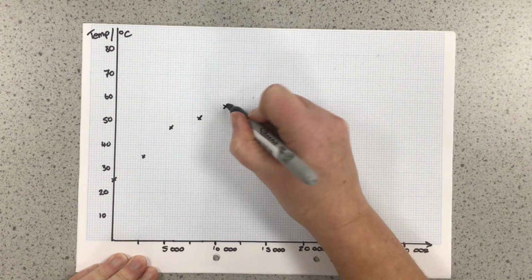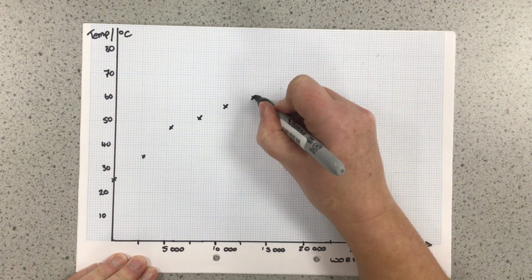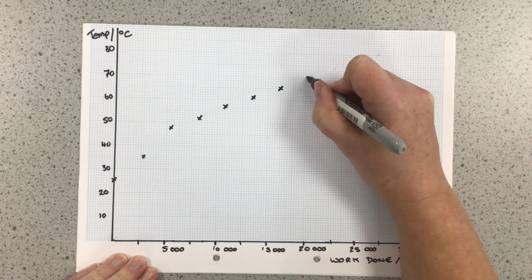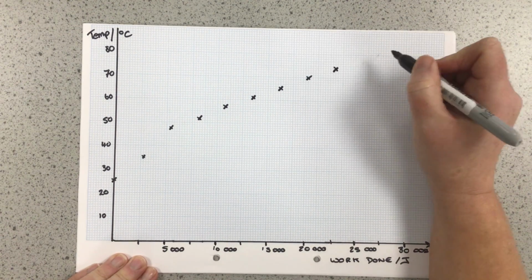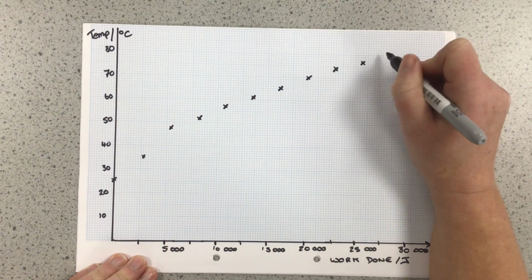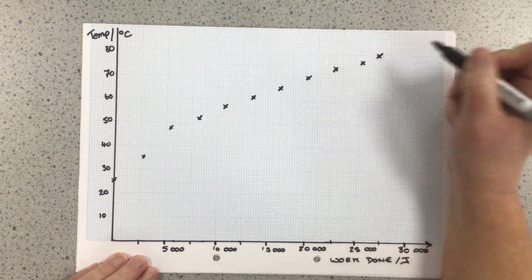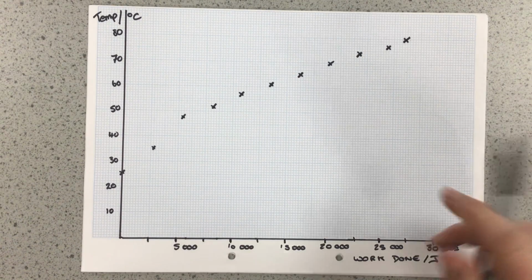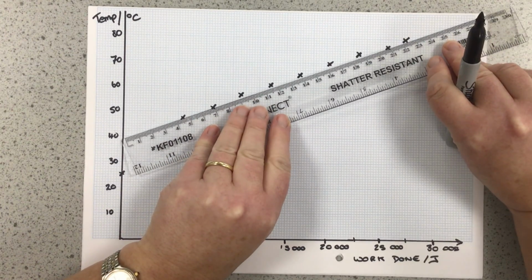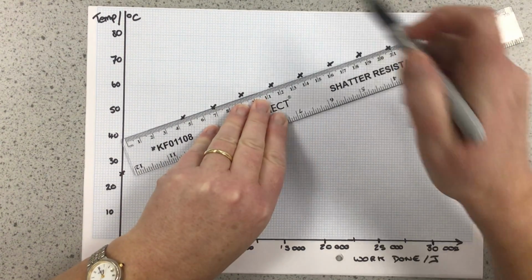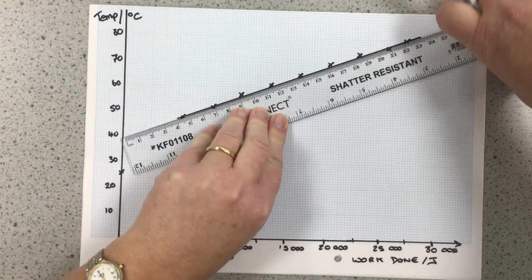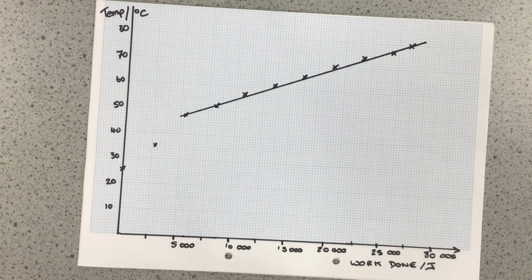57, 61, 65, 70, 74, 76, and finally 80. The first part of our graph is quite curved, and we're going to ignore that, and we're going to look at this part of the graph. It goes all the way up like that, and you can draw a best fit line through it.